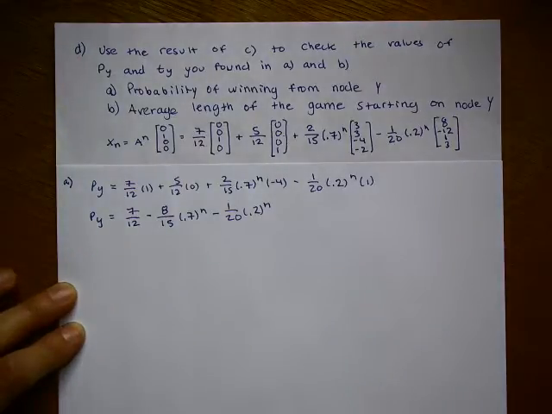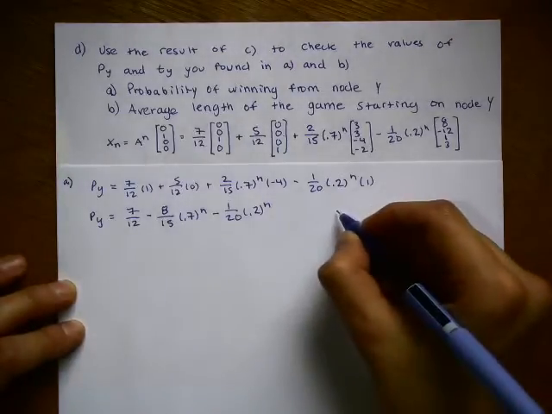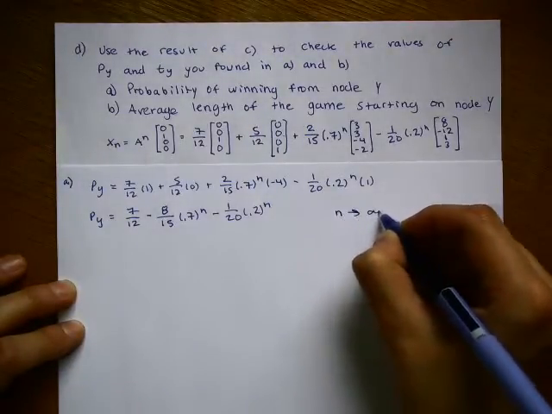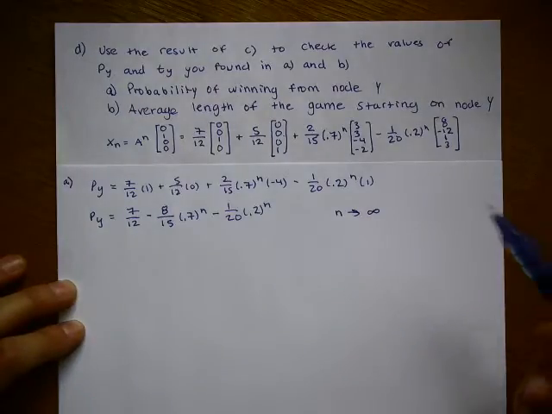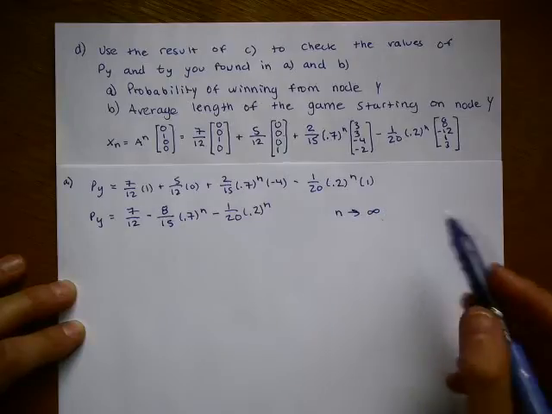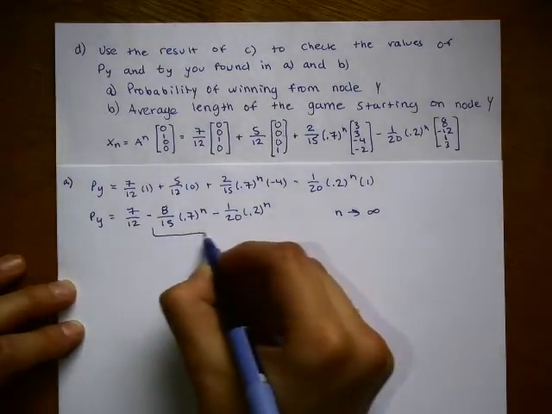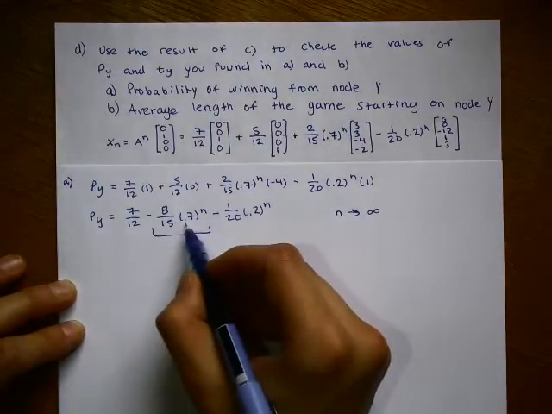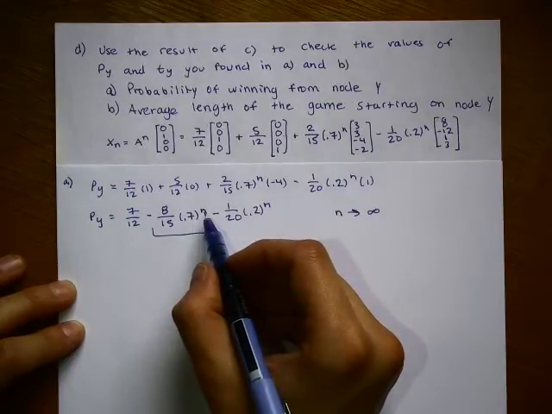And now if we're interested in the probability of eventually winning from node y, we're going to look at this equation as n approaches infinity. So in other words, eventually, after many steps in the game, what's the probability of ending up on node w, or the probability of winning? Now, as n approaches infinity, this term, 0.7 to the power of n, is going to approach 0.